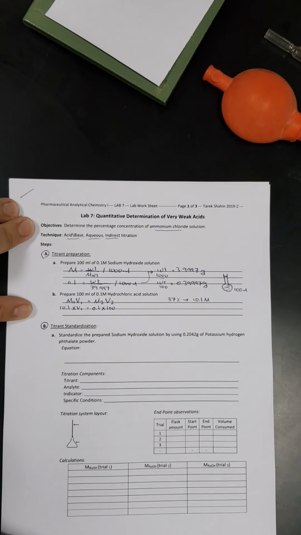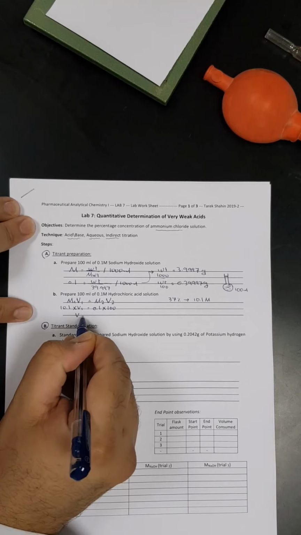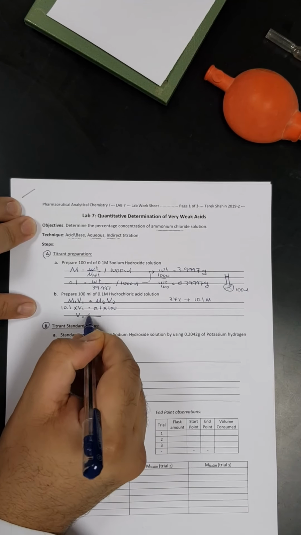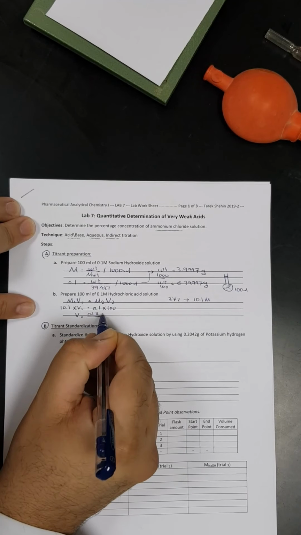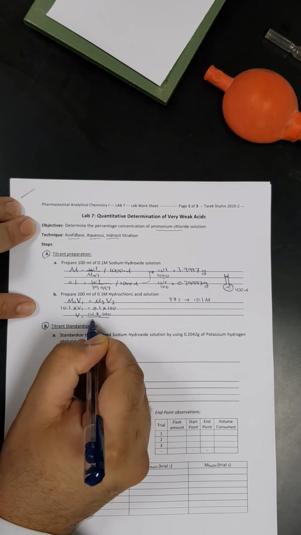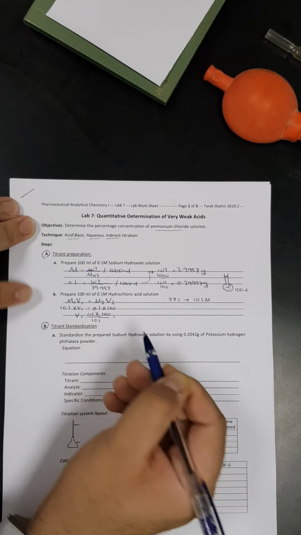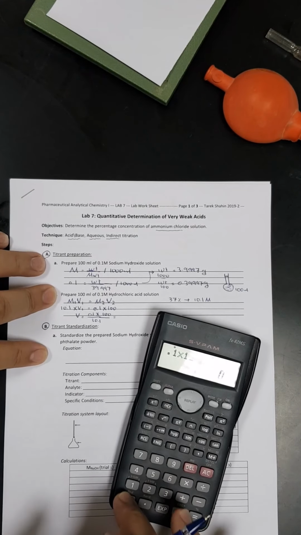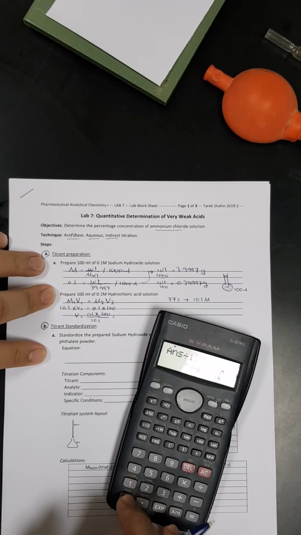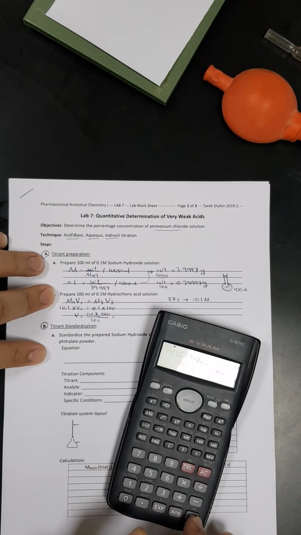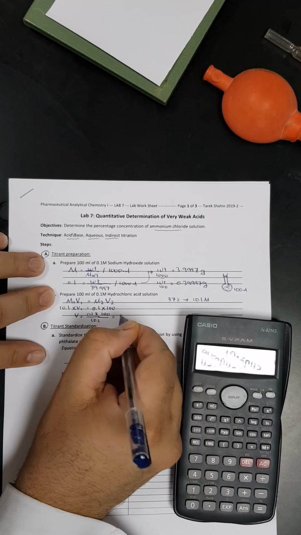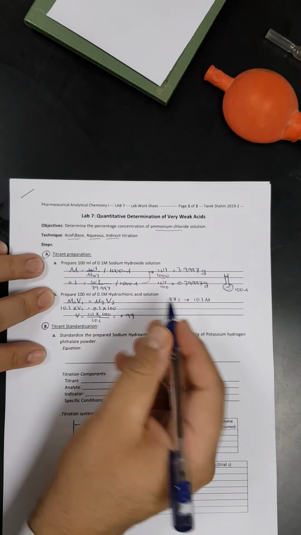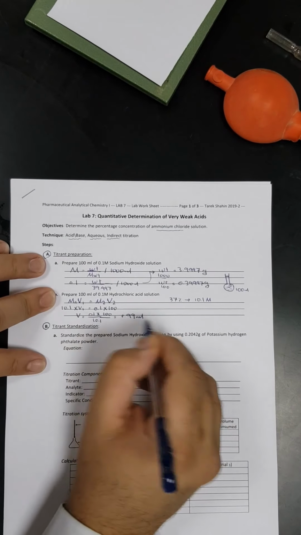Then the only unknown is V1. So V1, which is the volume I have to take from the stock solution, will be equal to 0.1 multiplied by 100 and divided by 10.1. So let's get that by the calculator. So it is 0.99 milliliter. How are we going to do that?